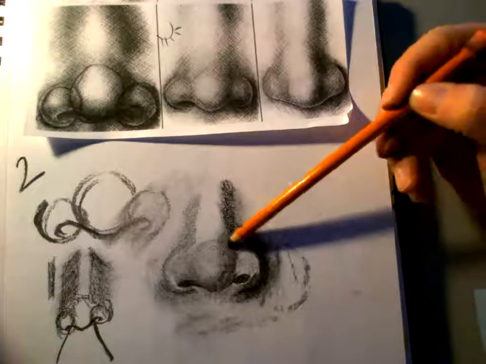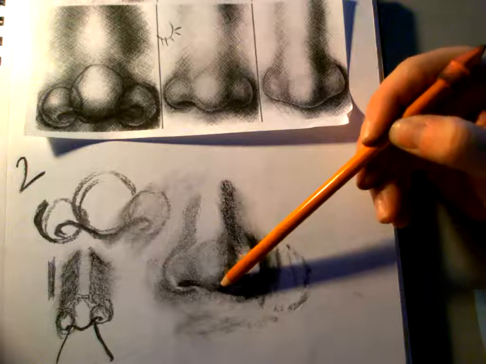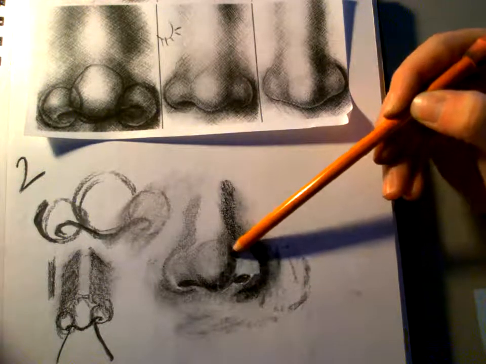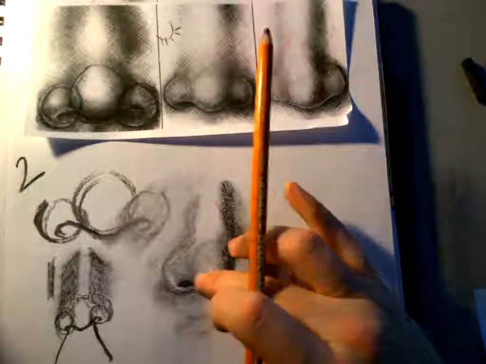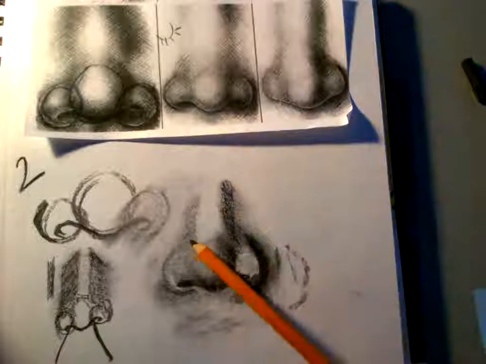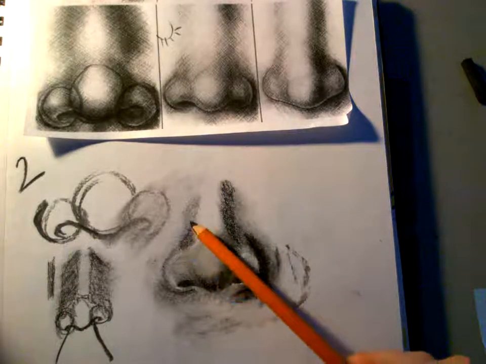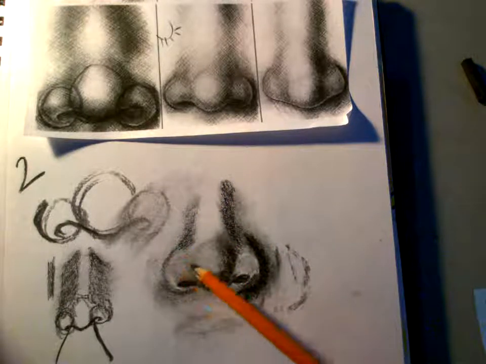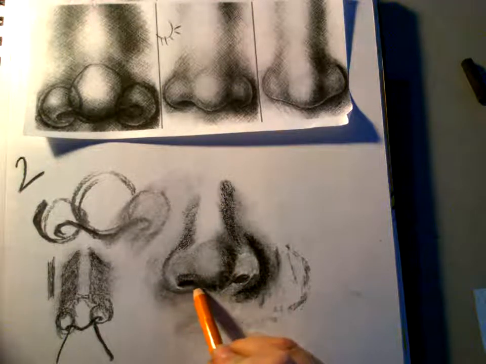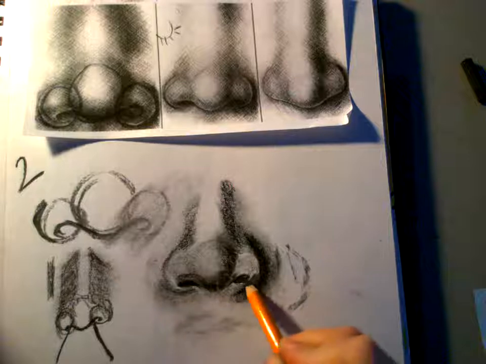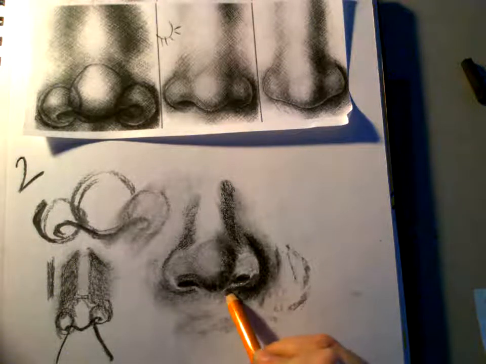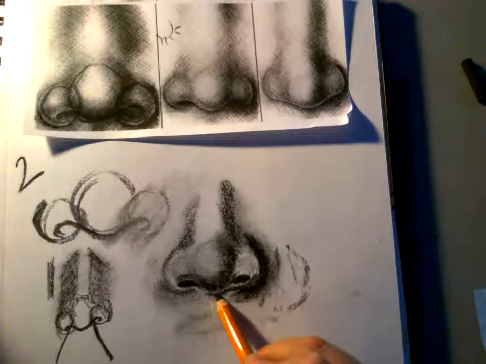Okay, so now I want to darken that sphere that I had already darkened earlier with my willow, kind of thinking of that crescent moon shape. I'm going to add a little bit of 2B over here to help darken that. Before I forget, I want to definitely come over these nostrils with my charcoal pencil to really darken them.